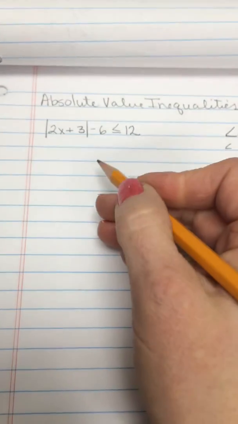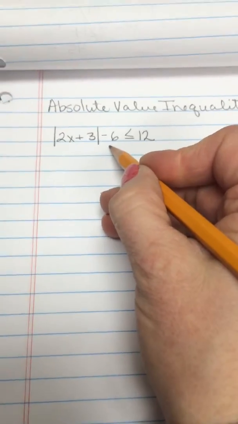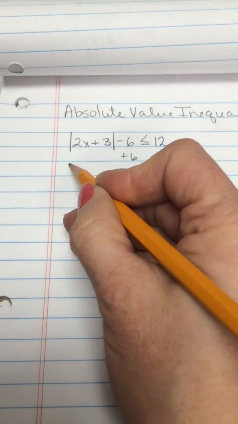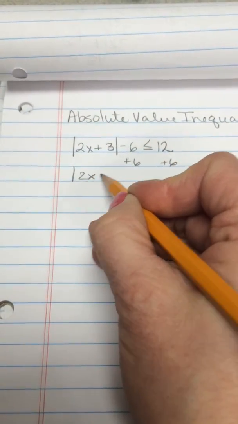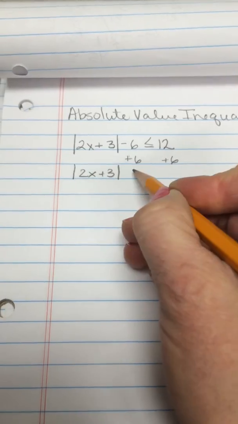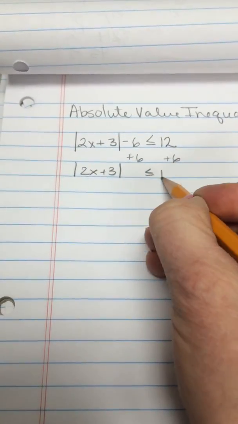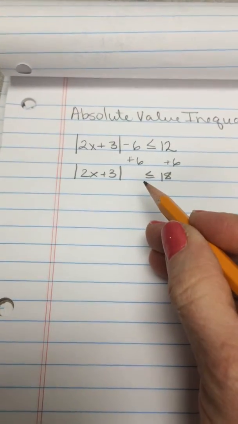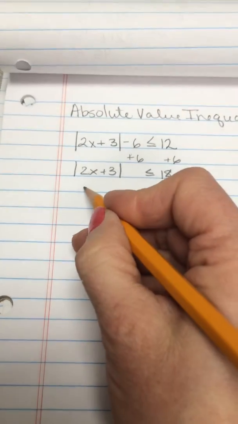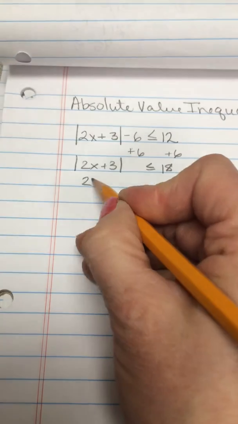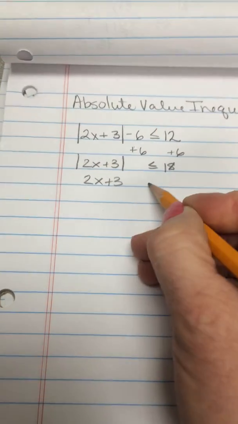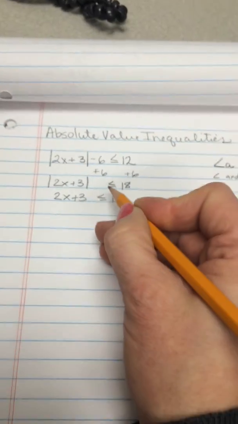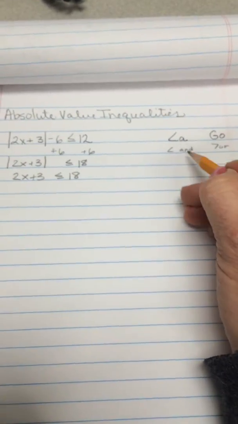So come over here and you isolate your absolute value. So you add 6. That leaves you 2x plus 3 is less than or equal to 18. So this is a less than statement. So I'm going to do 2x plus 3 is less than or equal to 18. I'm going to solve that one problem. Since it's a less than, I'm going to use the and.